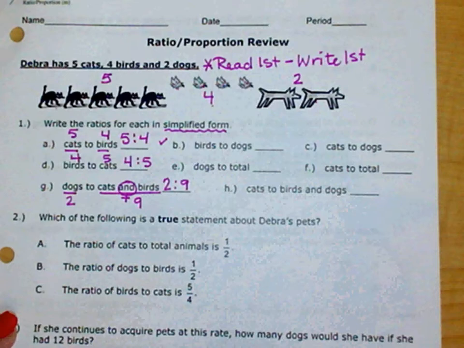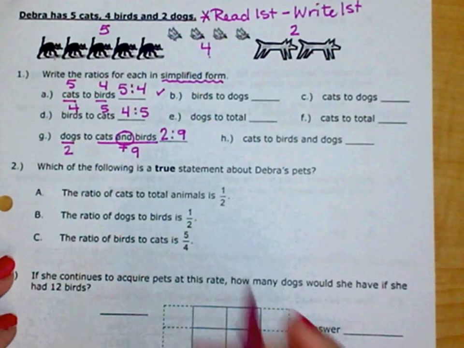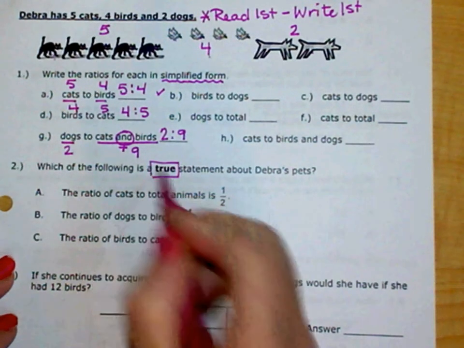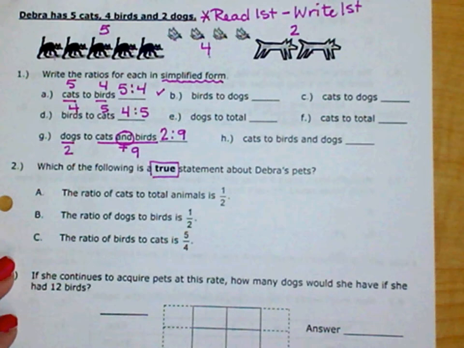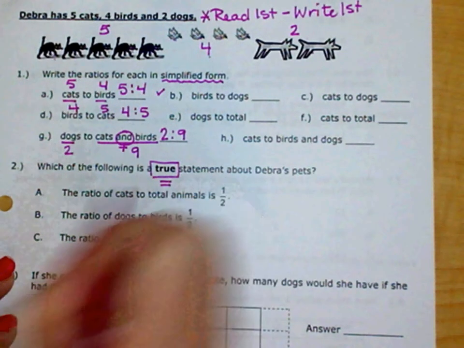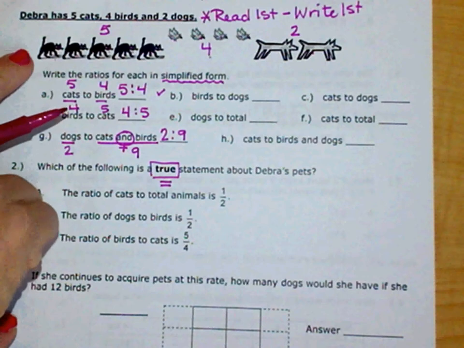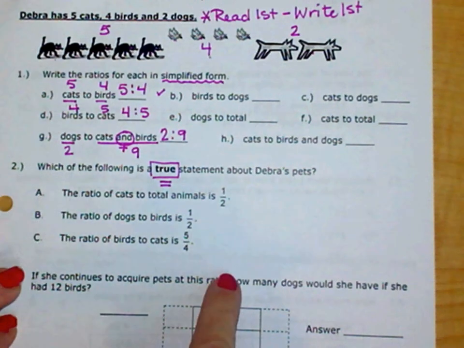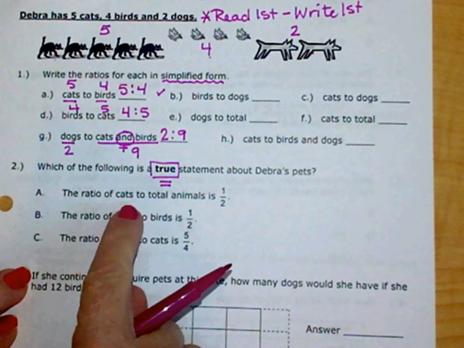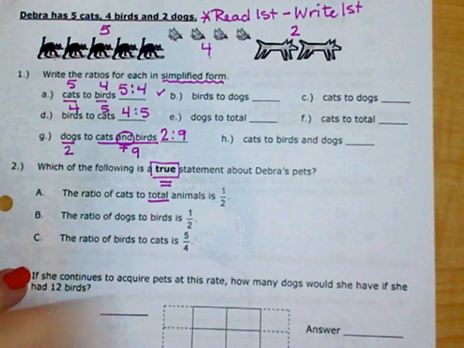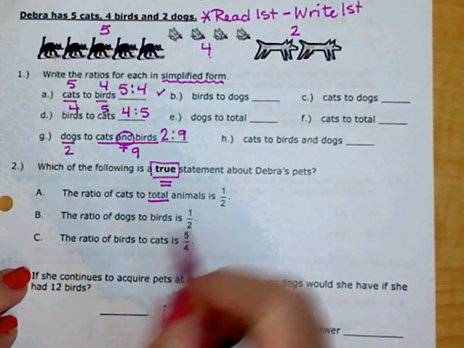Let's look at question number 2 because it says which one is a true statement. When I think of the word true statement in ratios, I think of the word equal to one another. I'm still using this data up here to solve this. The ratio of cats to total. Total means that I'm adding up all my animals. And it says that it is half.